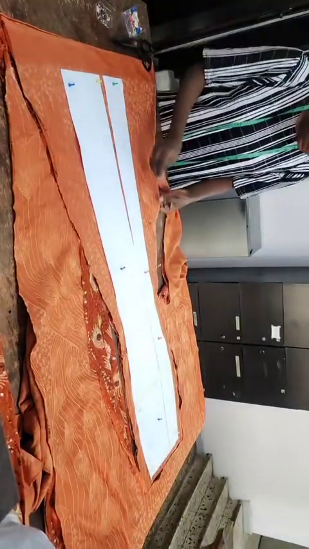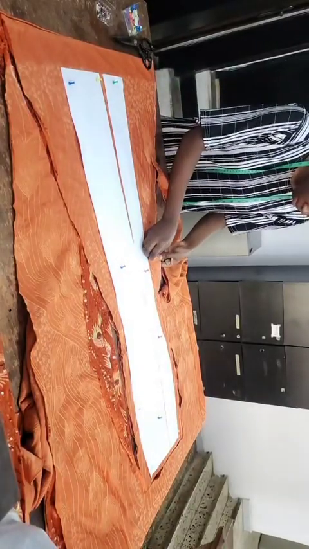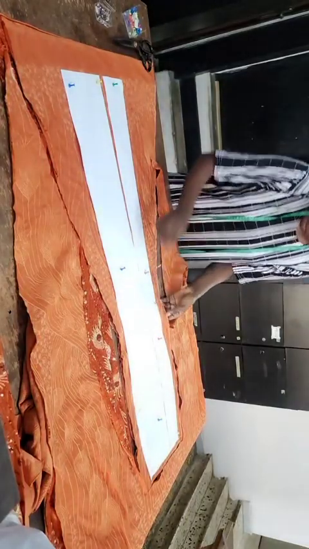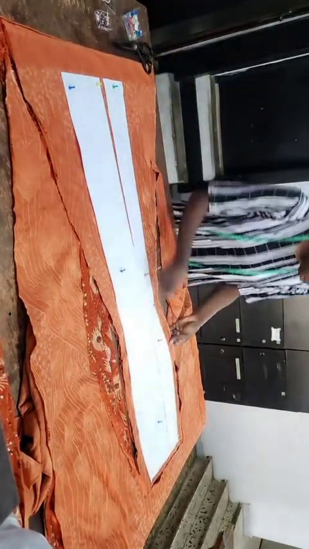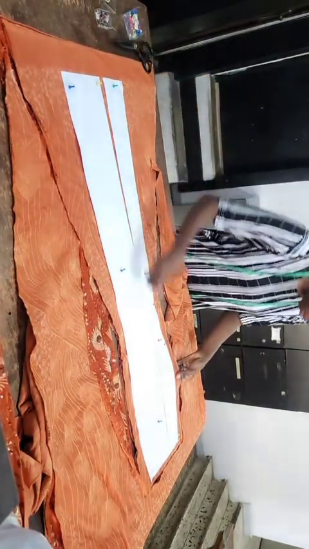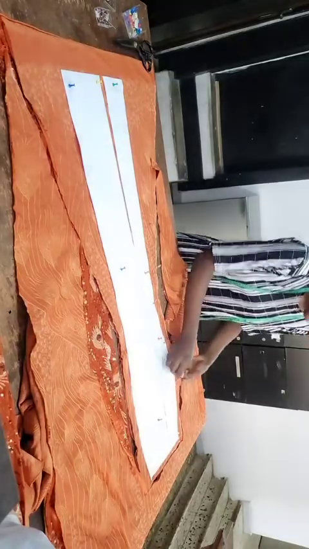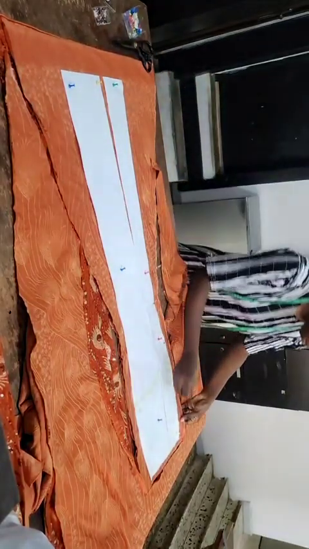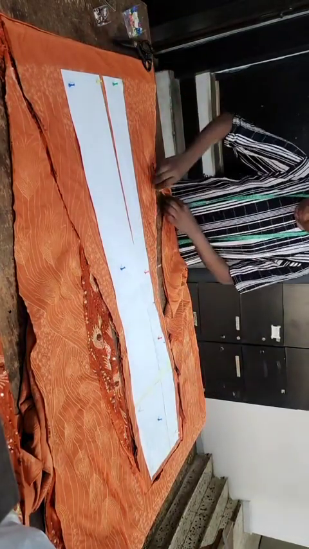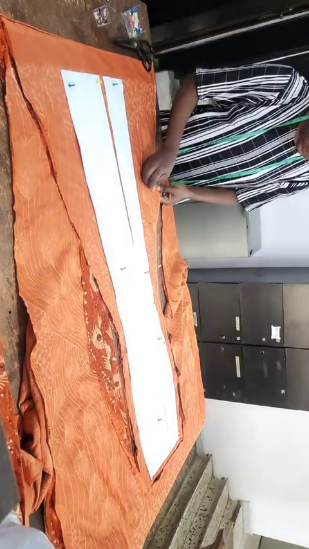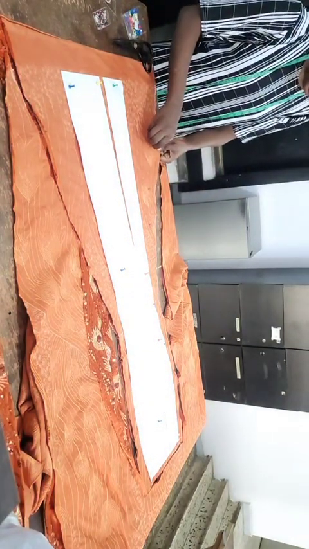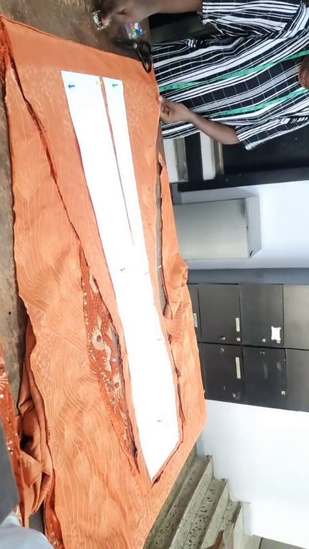So if you look at it, sewing is actually very, very easy. You only need to understand the techniques and the hacks. There are some hacks you also need to know that will make your work faster and easier. So she's holding the patterns with the fabric. She's pinning them together.